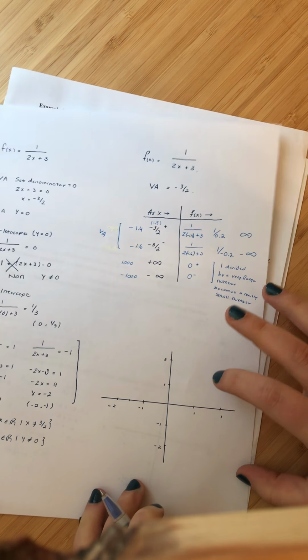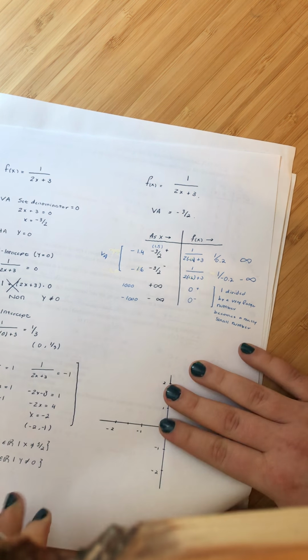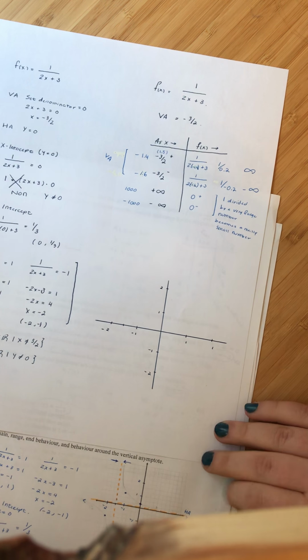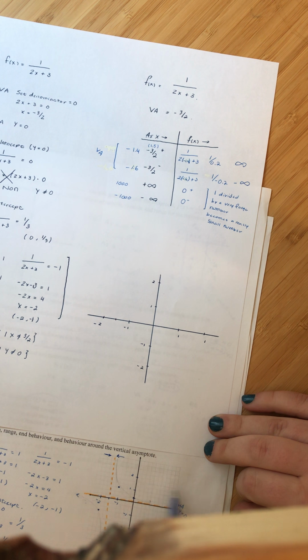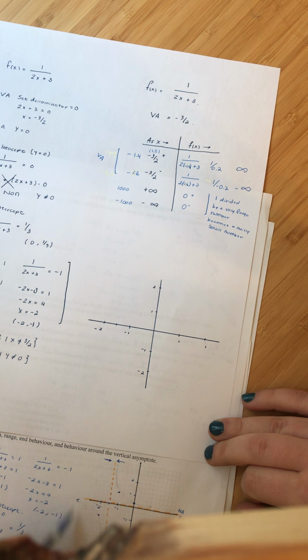To see that, we're going to put our vertical asymptote, which is negative 3 over 2, from the positive direction. Can you see both? From the positive direction, this is the positive side of my graph, so that's from the right side, and from the negative direction, from the left side.